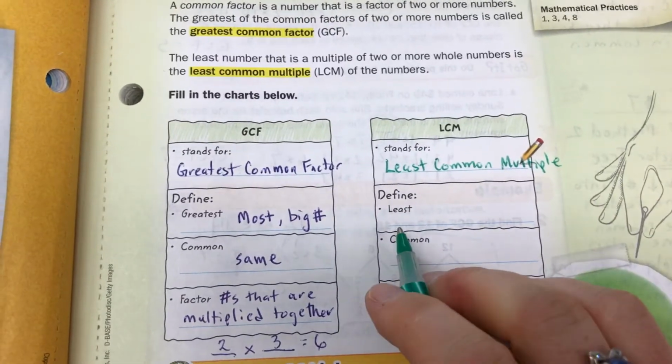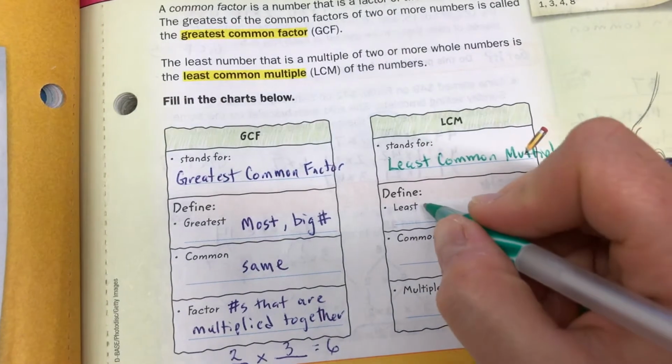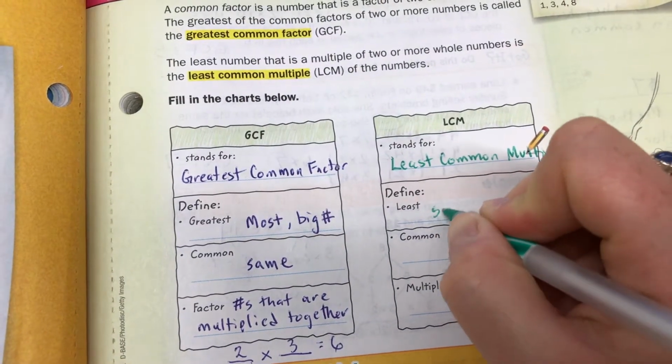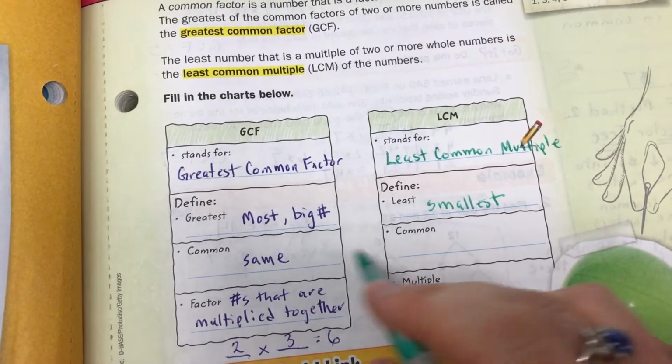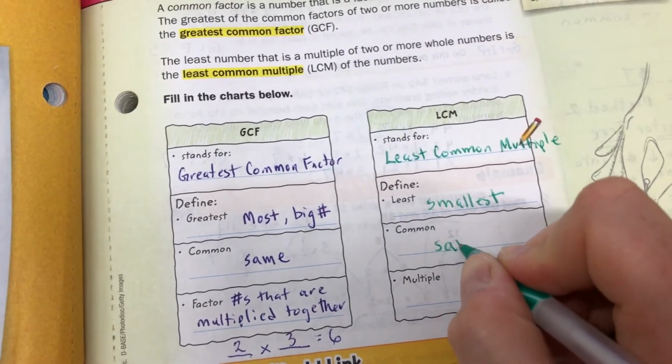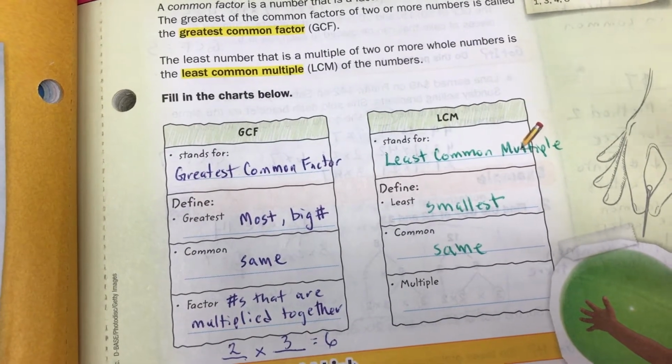And we're going to define what least is. Greatest was the most. It was the big stuff. So least is going to be the smallest. Common is the same thing. Oh, it's kind of a joke. So common means what is the same.